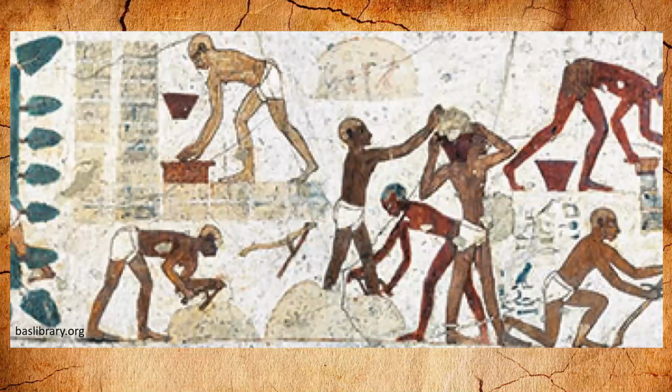So this contributes not only to a depopulation of Canaan, but also to an increase in the population of Semites in this portion of Egypt. So there would have been a fairly significant number of those slaves at the time of the Exodus.